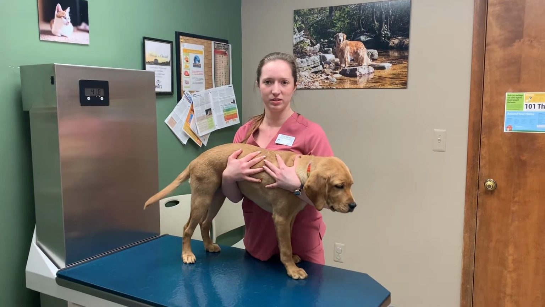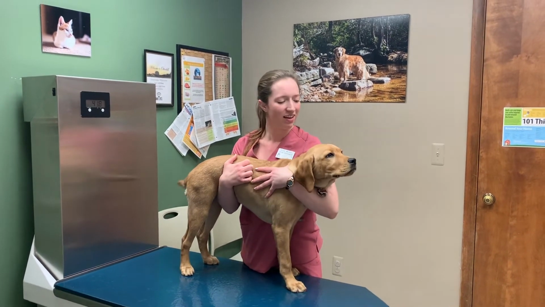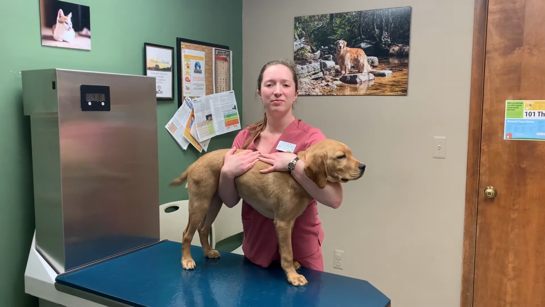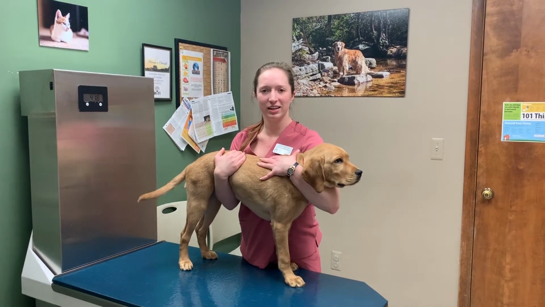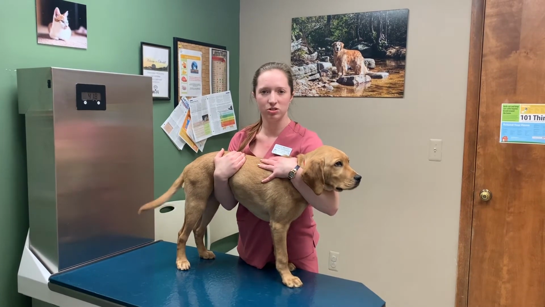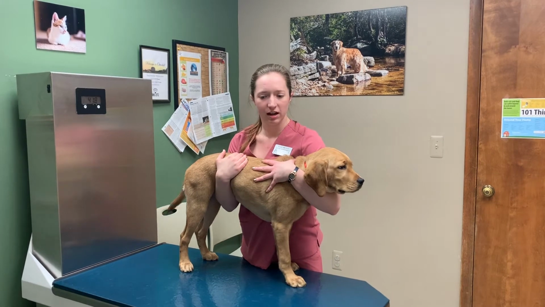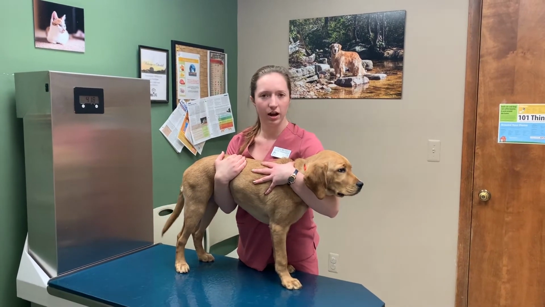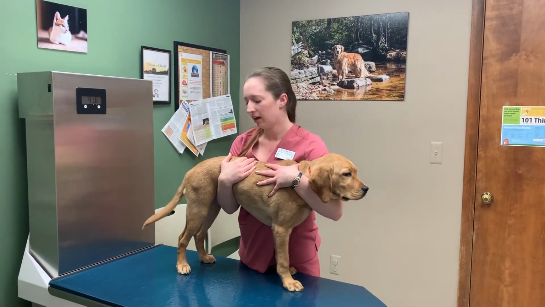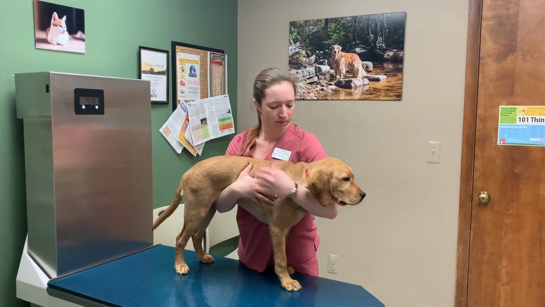Yanni and I are going to be demonstrating lateral recumbency for lateral saphenous venipuncture. The term lateral means of or relating to the side. Recumbency means laying down. So for this position, she's going to be laying down on her side. In order to safely get her into lateral recumbency, I'm going to reach over her head and grasp the leg closest to me, and over her back and reach between her legs and grasp the leg closest to me.